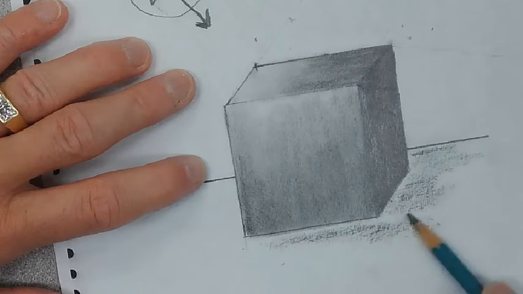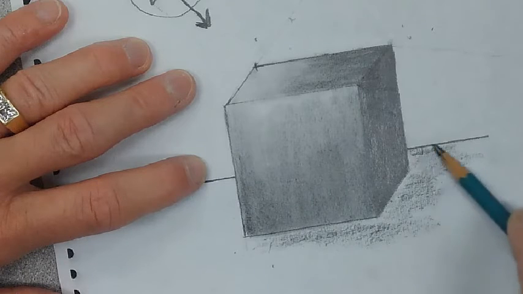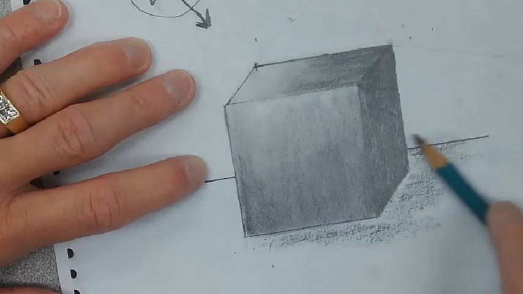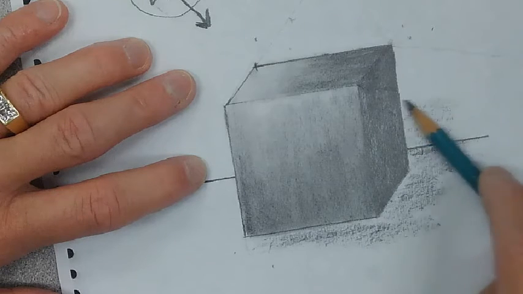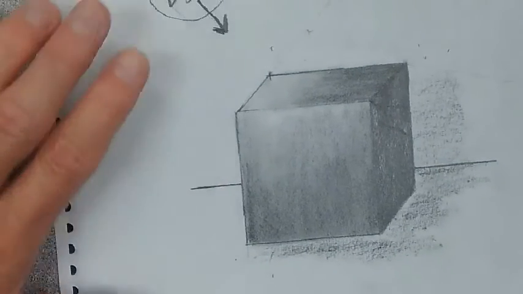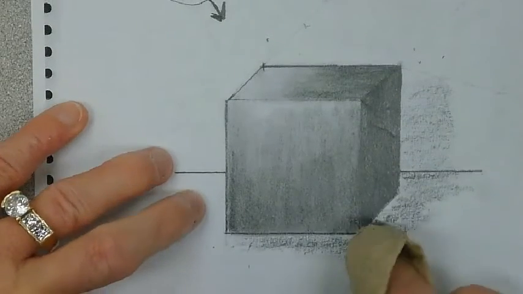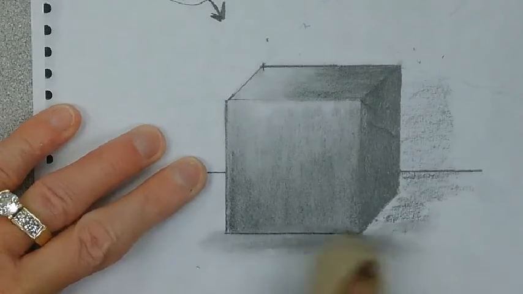So you notice I lay a little lead underneath my box, a little lead here, and a little lead here lightly, but I'm also going to use my finger, my paper towel, my toilet paper, whatever you have, and I am going to do a rub.